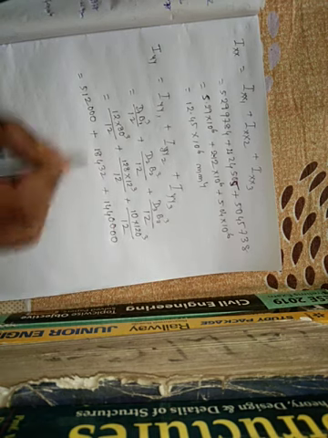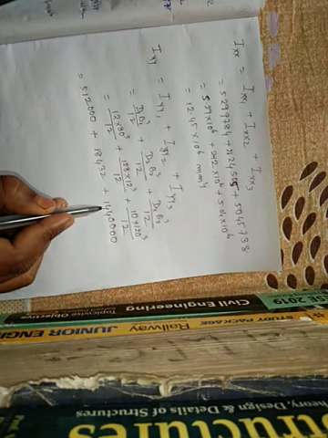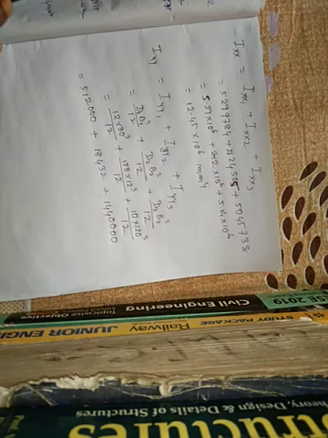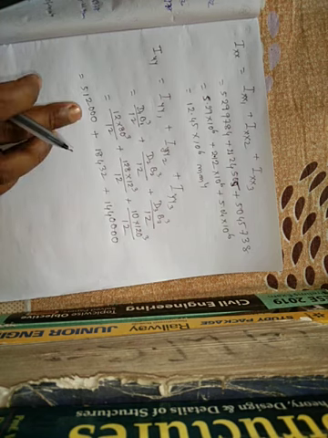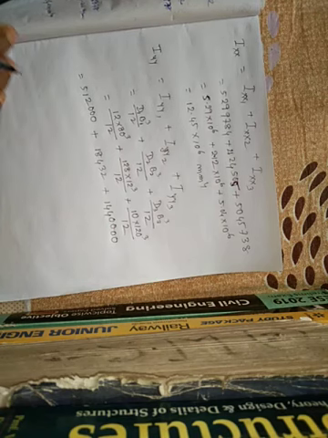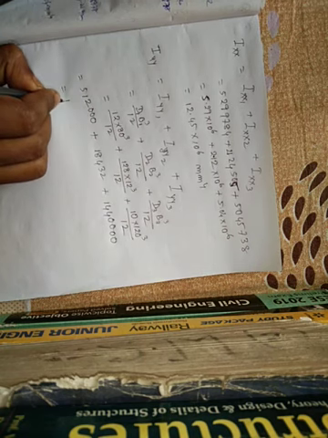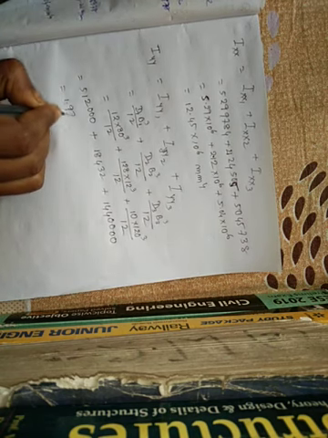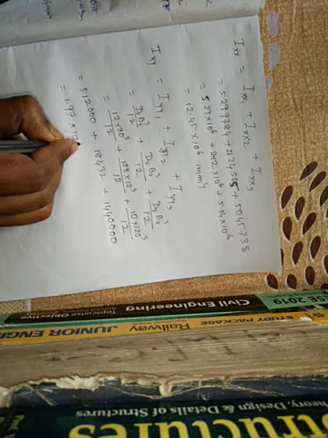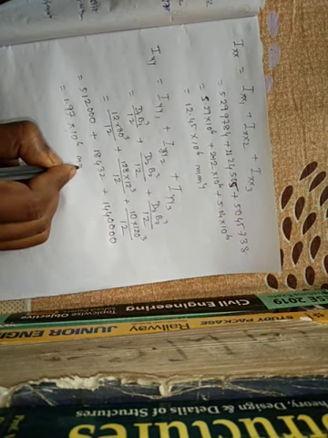Add all this: 14400 plus 18432 plus 512000. This is equals to 1.97 into 10 to the power 6 millimeter to the power 4.